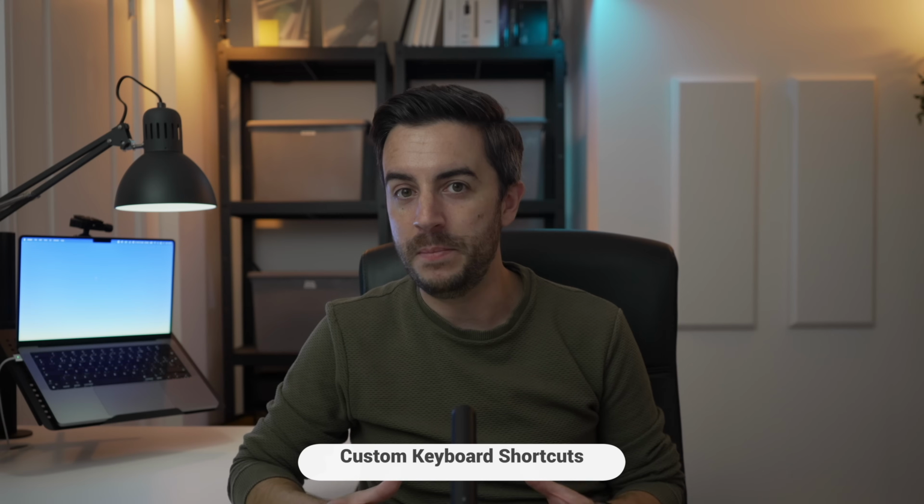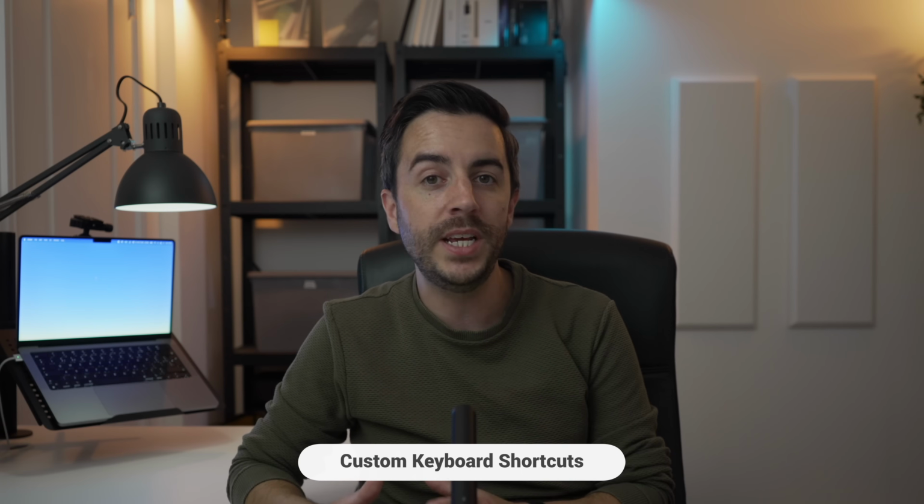Most apps designed for Mac will come with keyboard shortcuts already included for the most commonly used tasks, but developers won't usually have a shortcut included for everything. You might find that there's a task that you're carrying out that you'd like a keyboard shortcut for, but one doesn't exist. Fortunately, you can create one for yourself manually, and it's really easy. So to do this, there's two things that we need to do.